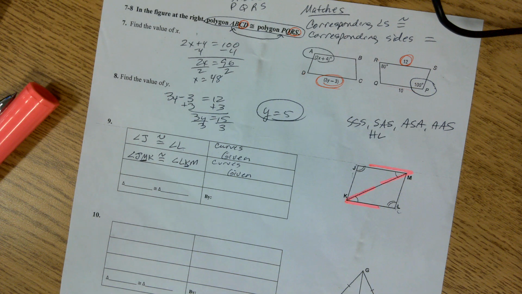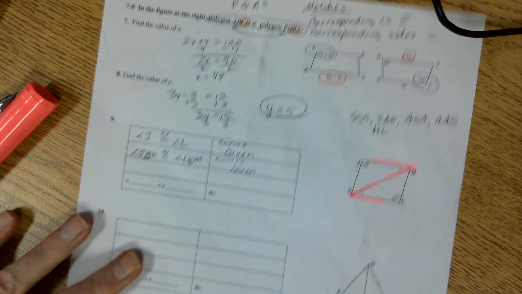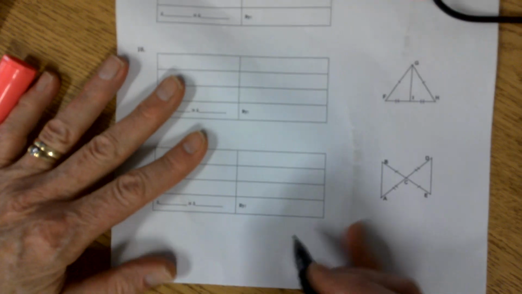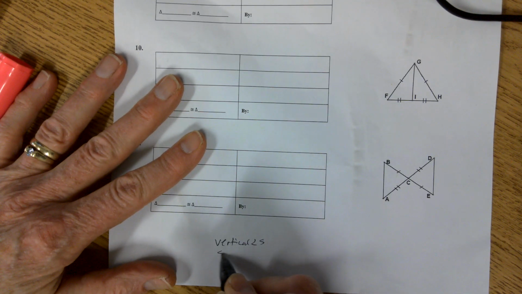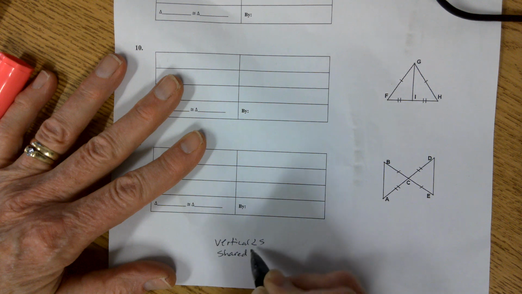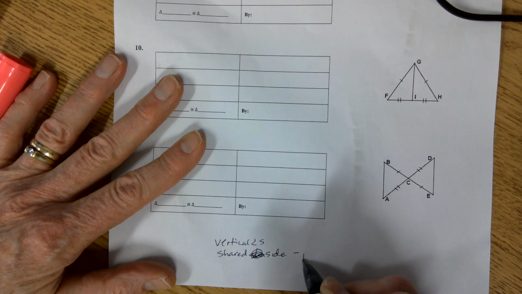Other things to look for in the diagram that aren't necessarily given to me, I'm going to write down here: look for vertical angles being congruent. Look for a shared side, which is a reflexive property.